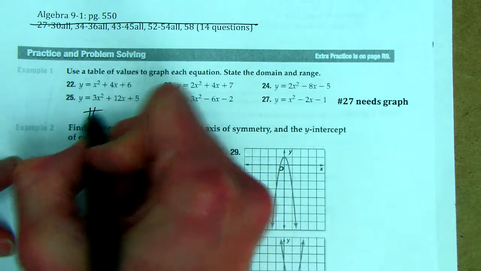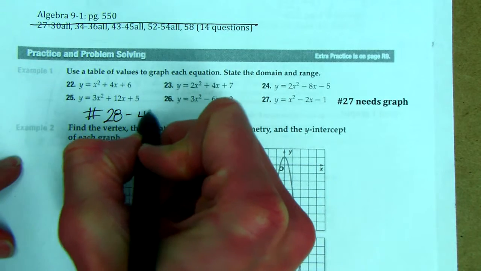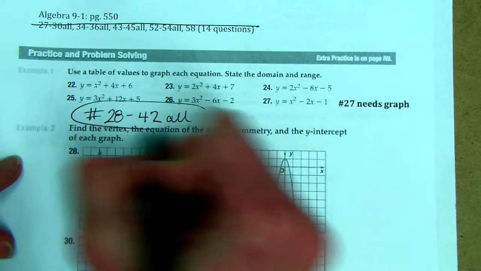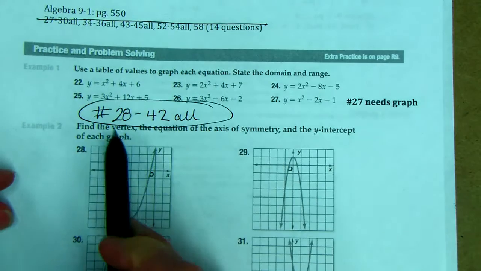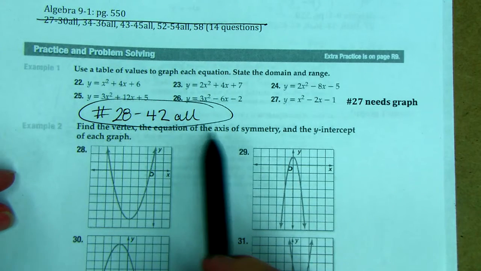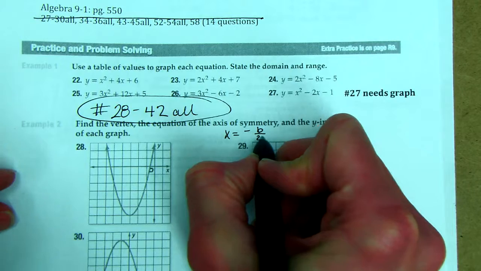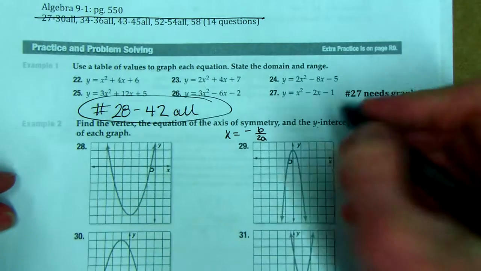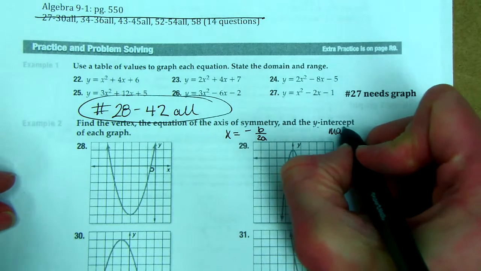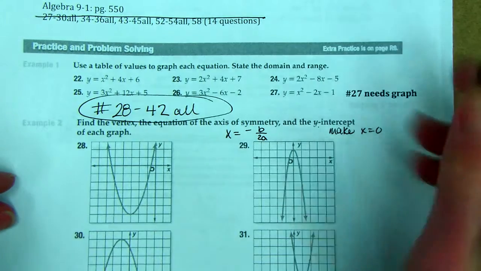In those, you're talking about the vertex, the equation, the axis of symmetry, remember, which is x equals negative b over 2a. The y-intercept, which you plug in 0, make x equals 0 and solve for y. And finding the vertex, you use that and plug it in.